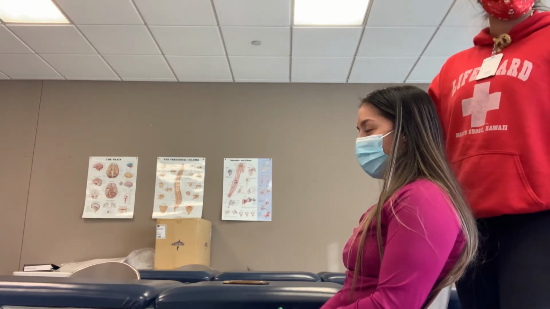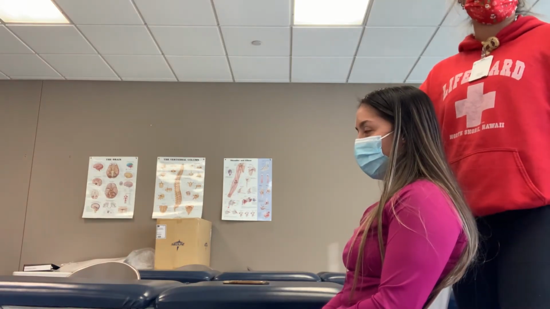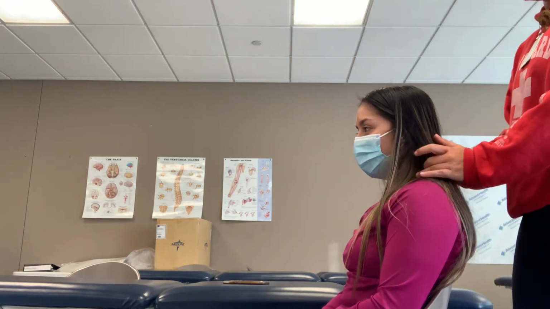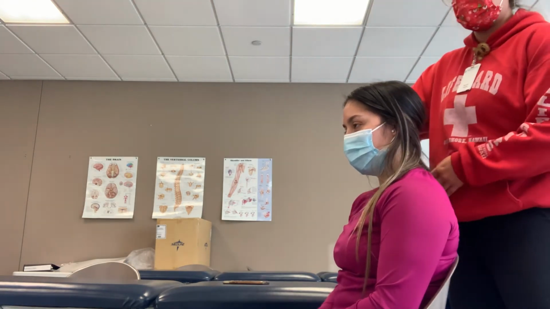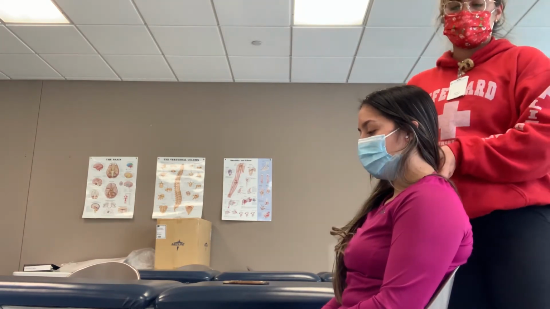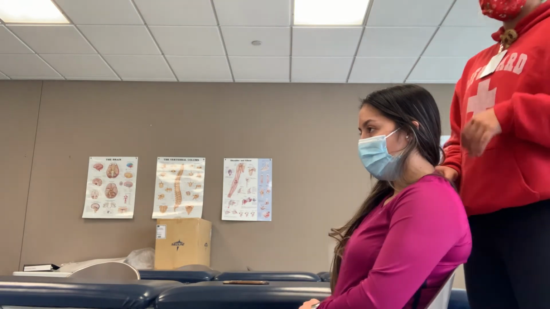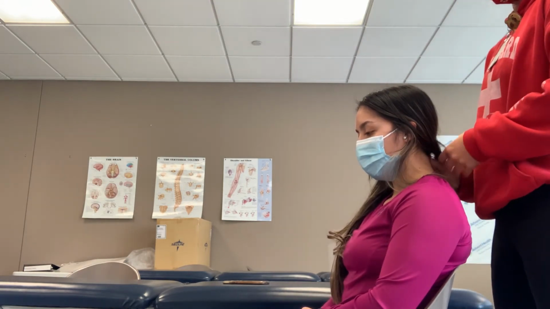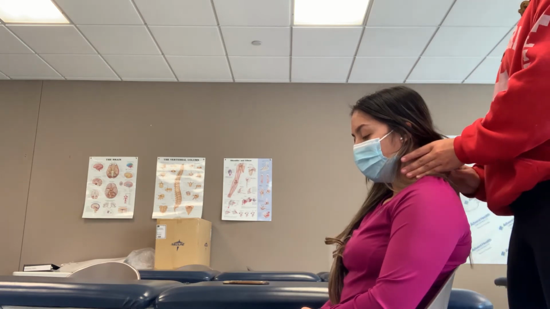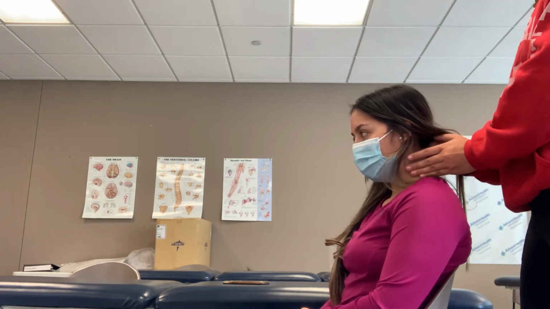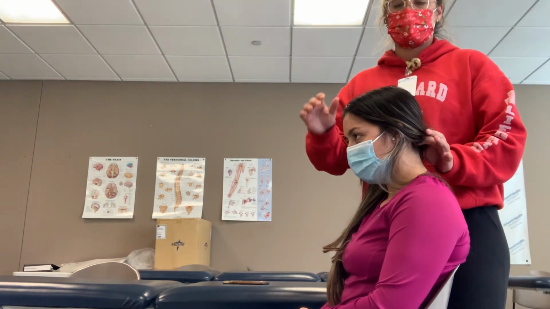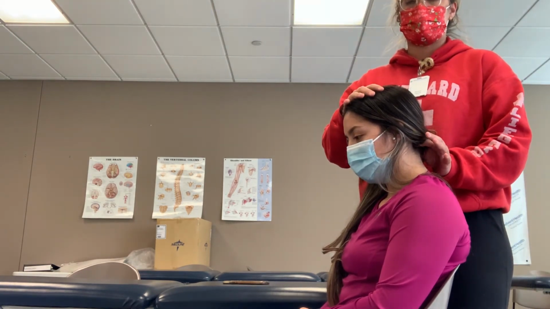I'm going to be performing another alar ligament stress test, but this is a rotational stress test. I'm just going to move my patient's hair out of the way. First, what I'm going to do is the same as the last stress test. I'm going to palpate for C2, and once I've found C2, I'm going to stabilize with my other hand. I'm actually going to use this hand so you can see better, and I'm going to place my hand on top of my patient's head.